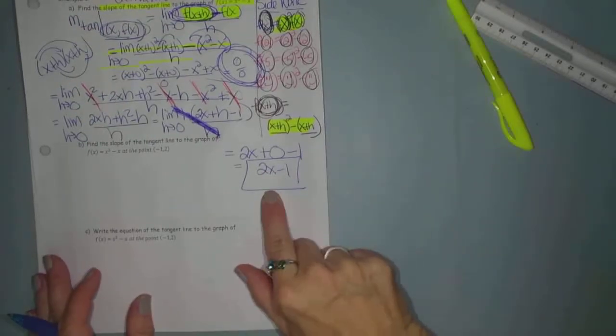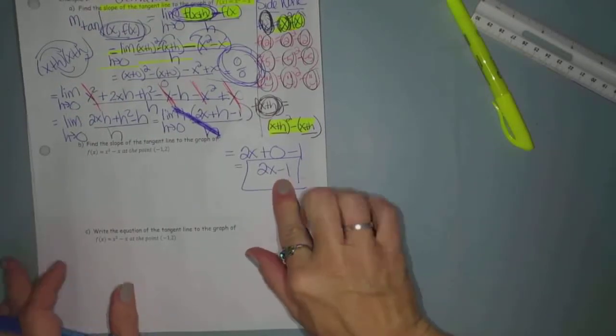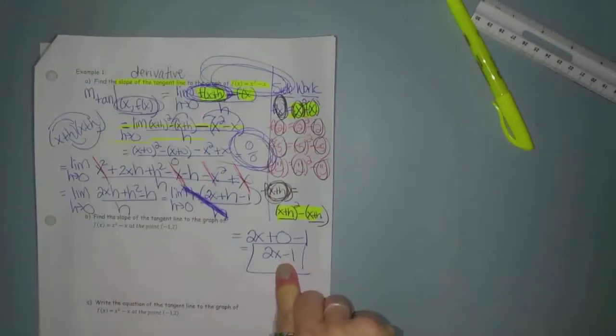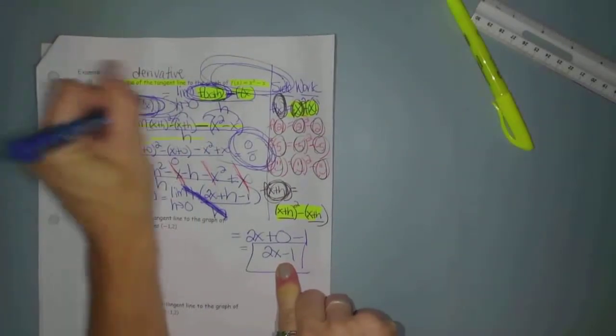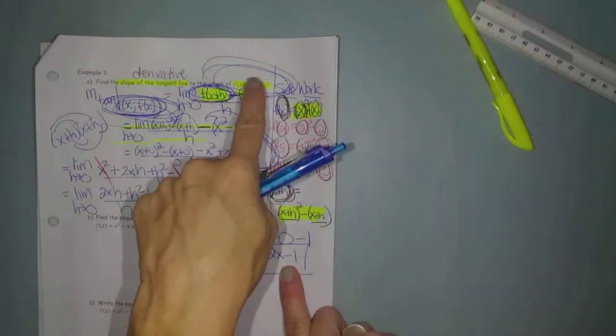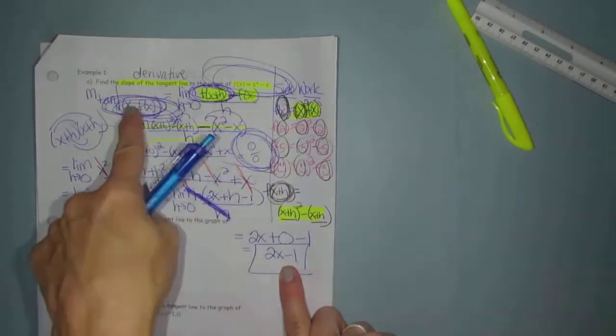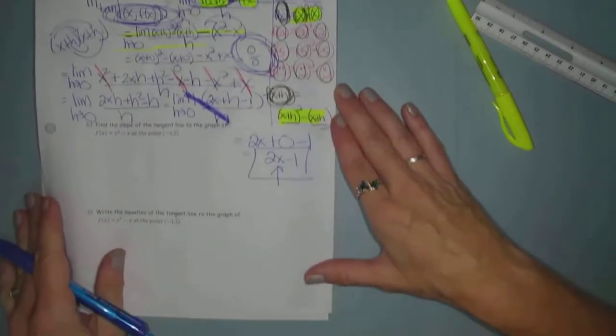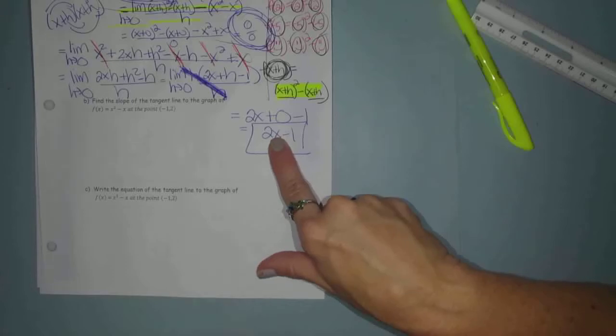And now here's my last question. So this is the derivative of this function. Anywhere. This is the derivative of this given function anywhere. Why is there an x in it? Why is there an x in it?